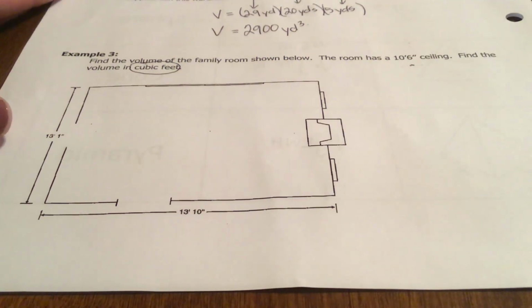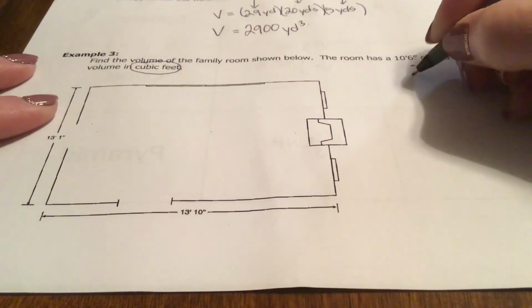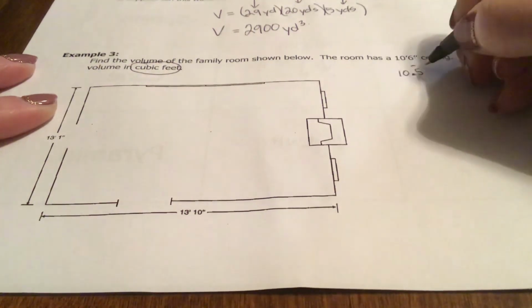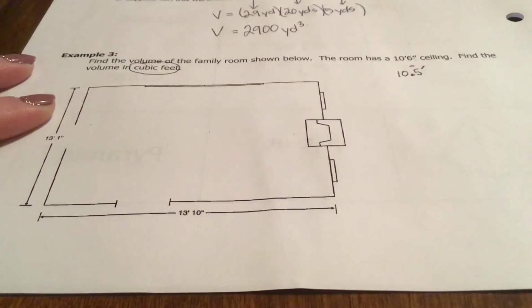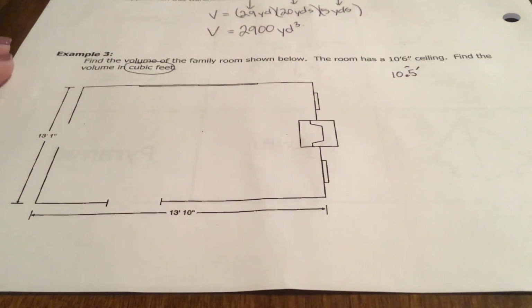So what we need to do is turn those 6 inches into feet. Now, taking inches into feet, we should remember that we divide by 12. Again, that was a couple lessons ago. So if we take just the 6 divided by 12, it's going to make it 0.5, and the 10 would just stay 10. So 10.5 feet is the same as 10 feet 6 inches.